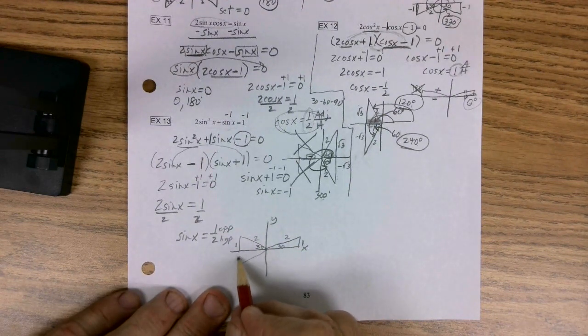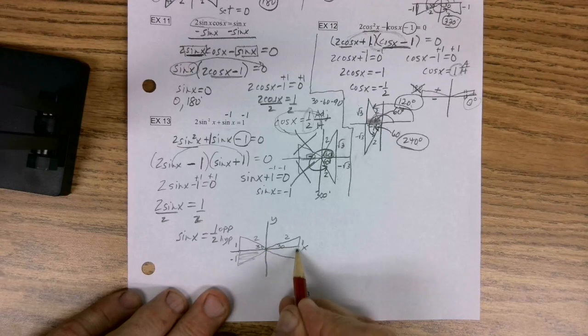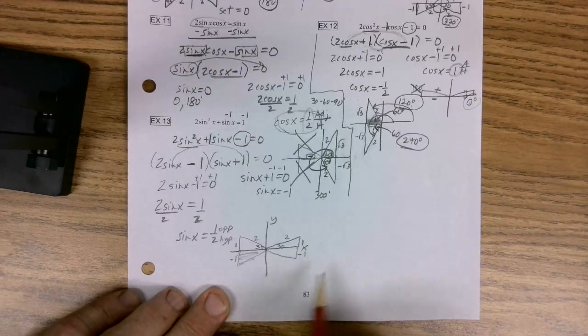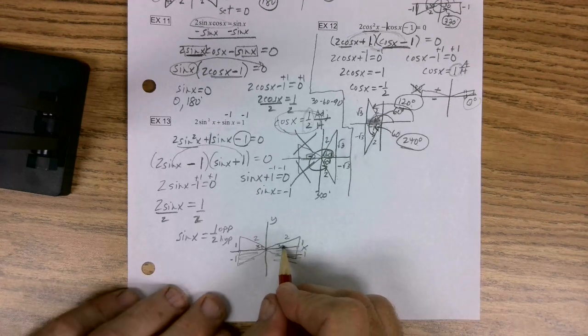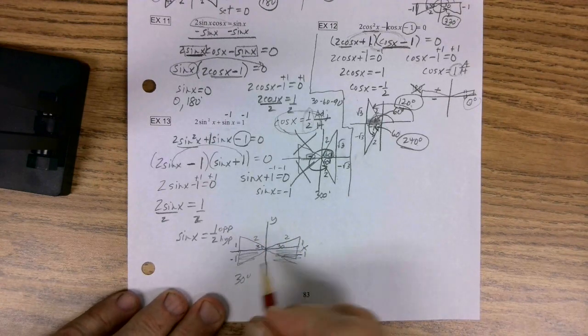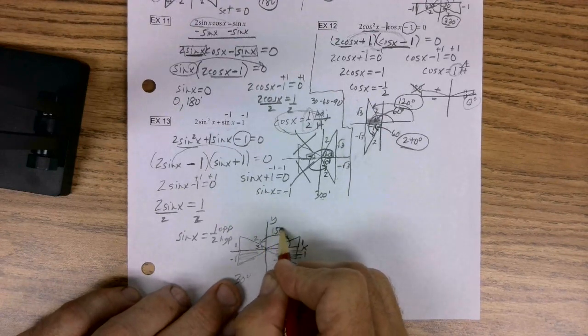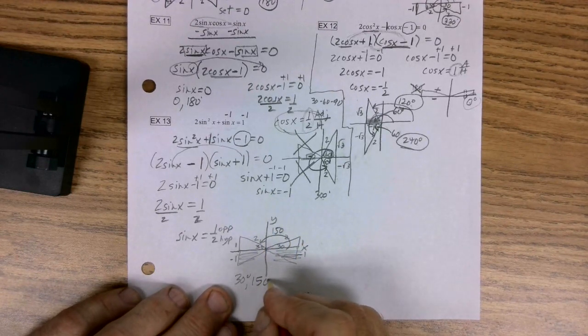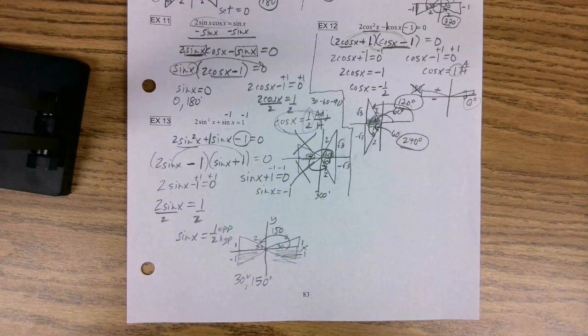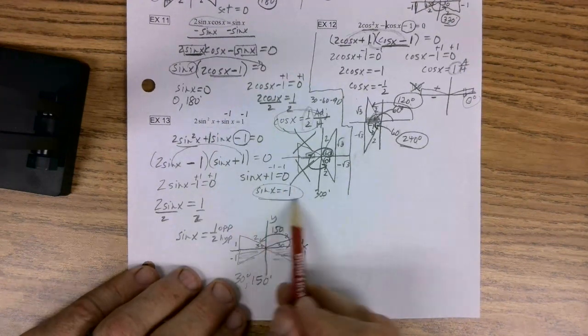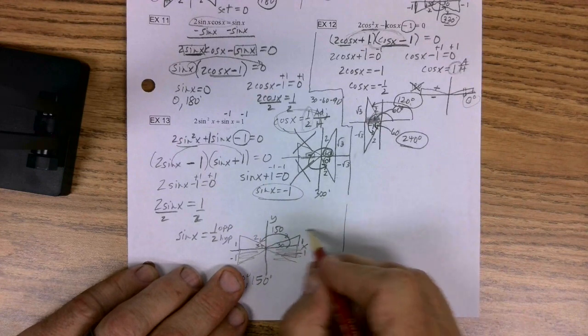If I went down here, that'd be -1, so that didn't work. If I go down here, that'd be -1. So then I'd be introducing negatives, and I can't. So that'd be 30 degrees for one of my answers. But then I would also flip it to here, which would be 150 degrees. And there we go.